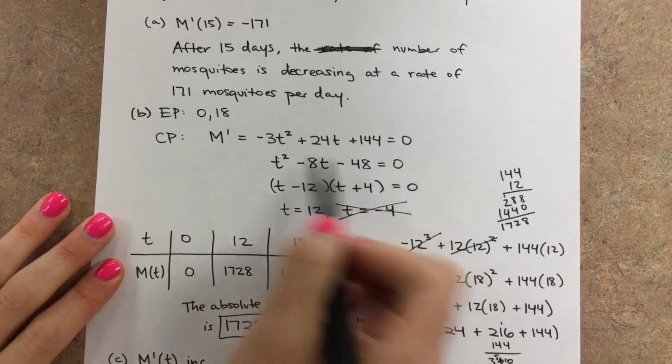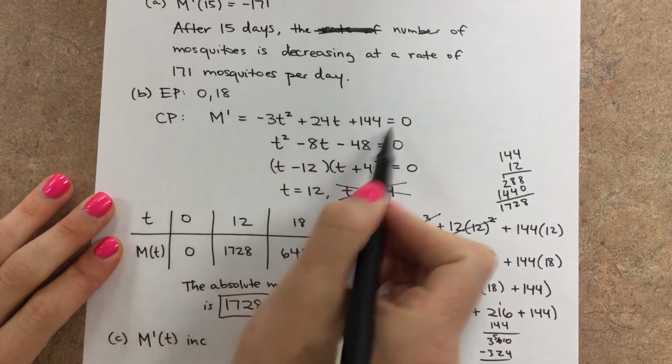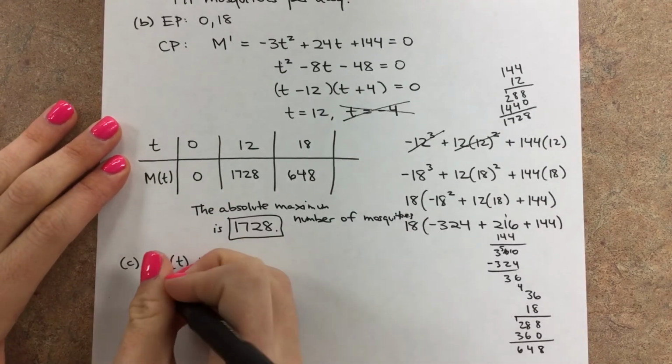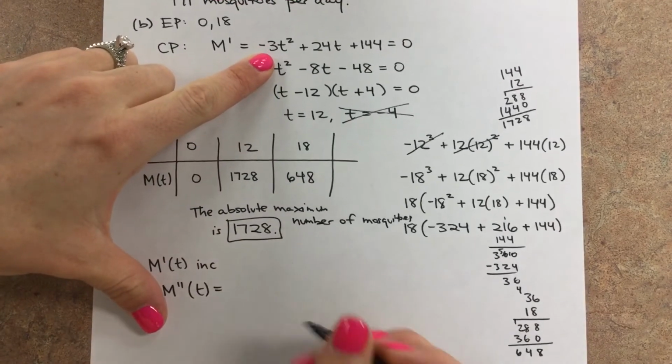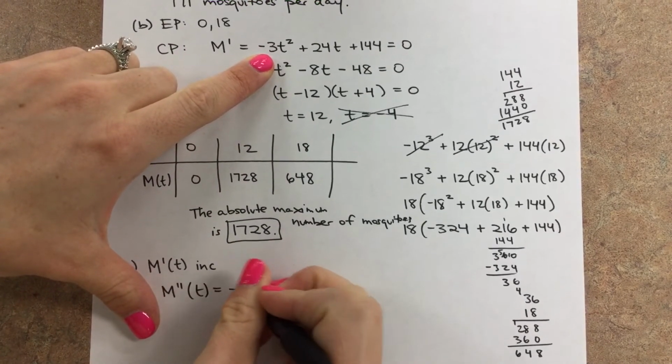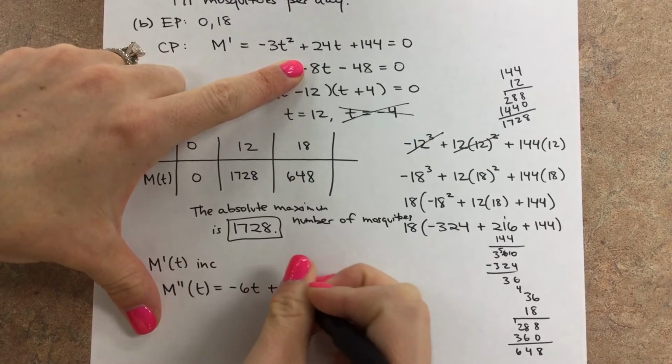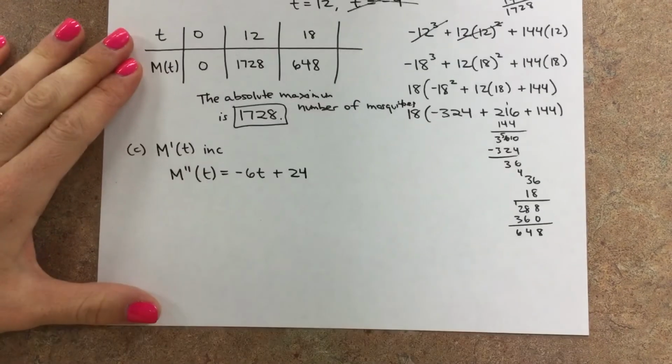This is solving an equation after dividing by -3. So we have to actually use this. Taking the derivative of that, the derivative of -3t squared would be -6t plus 24, and then plus 0. So that is my second derivative.